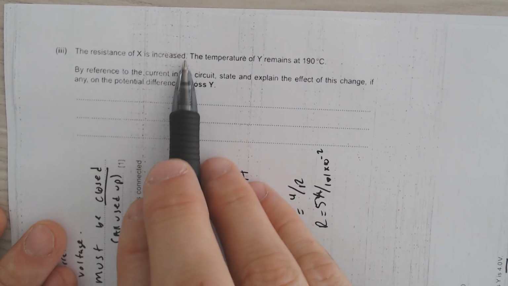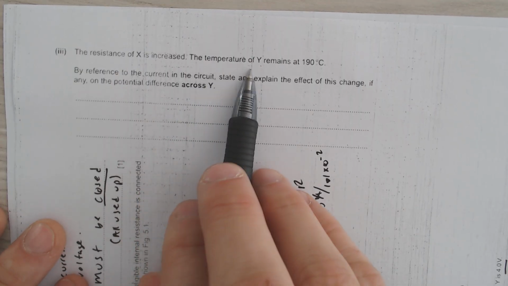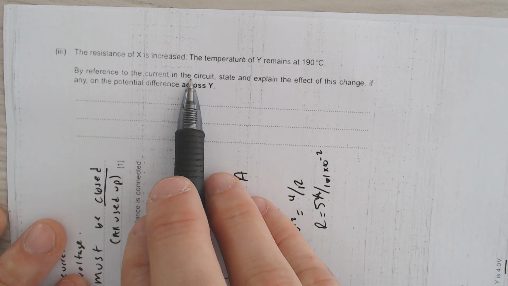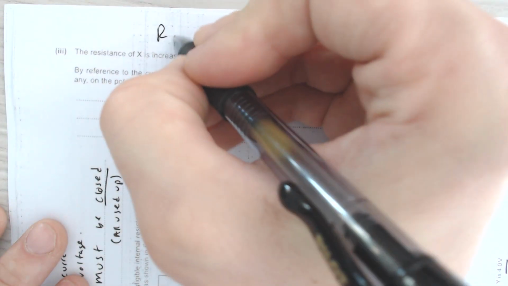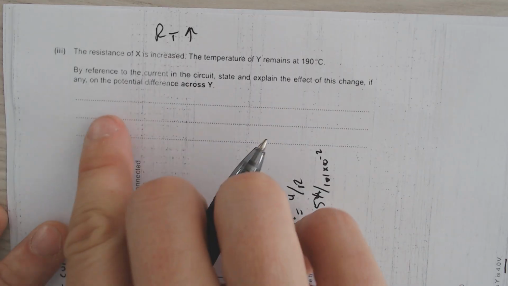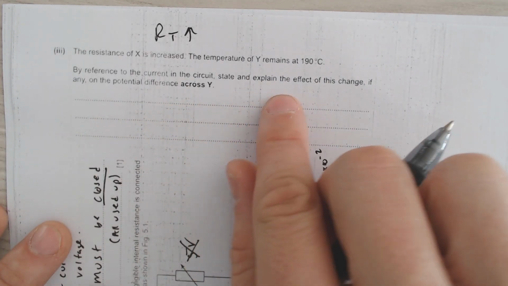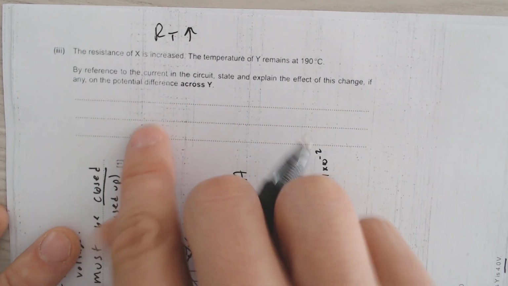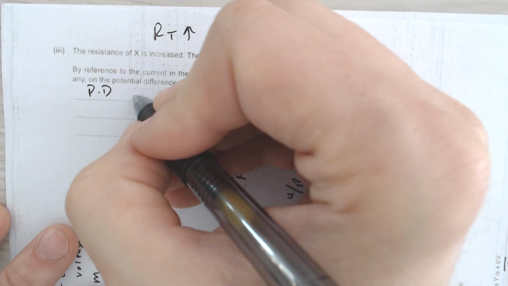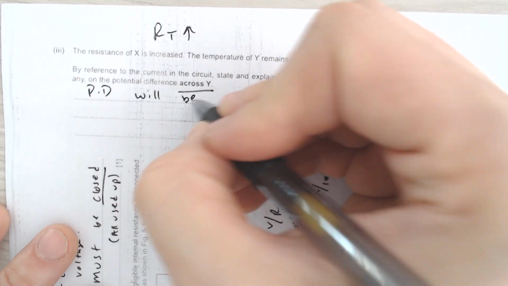The resistance of X has increased. The temperature of Y remains at 190. If resistance X increases, that means that the total resistance also increased, which means several things have happened. By reference to the current in the circuit, state and explain the effect of this change, if any, on the potential difference across Y.